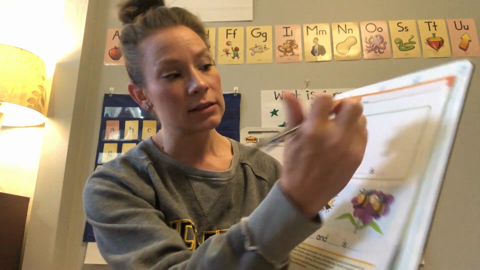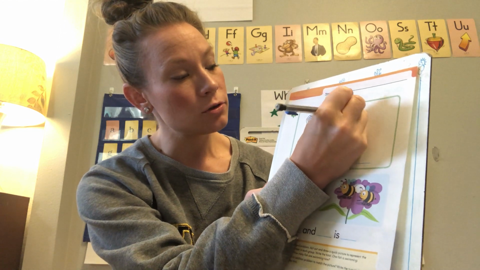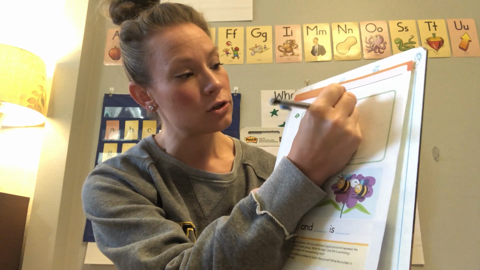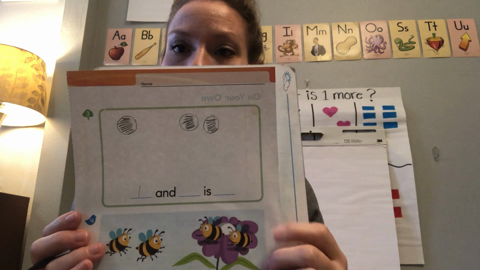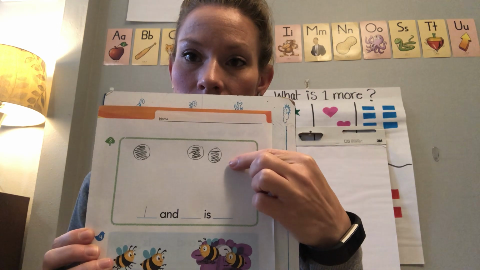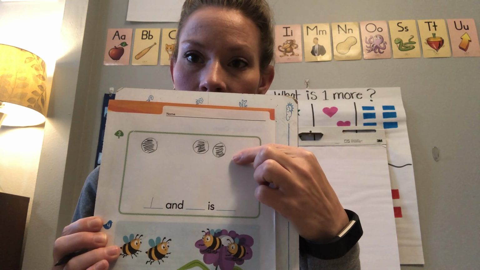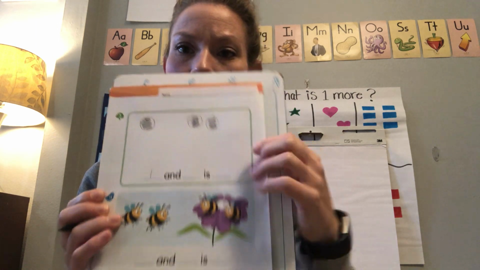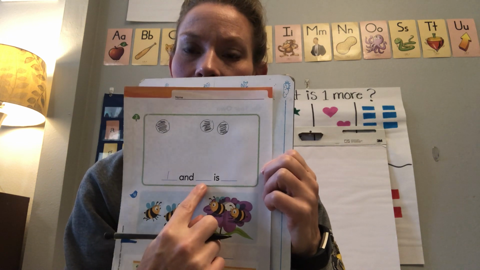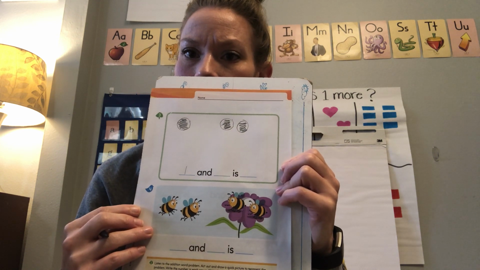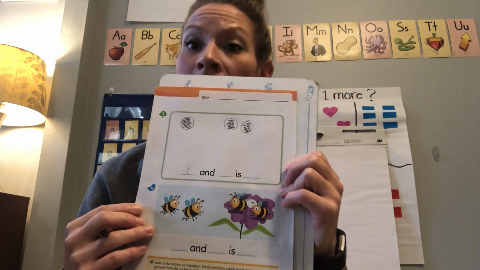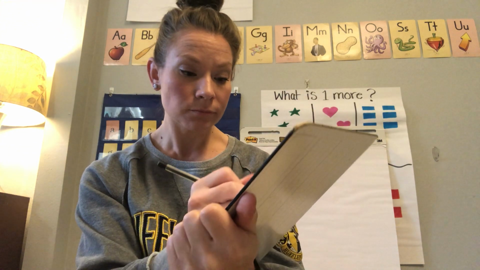So 1 fish is swimming. 2 more fish are going to join it. So again, let's give it some room. Draw 2 more fish that are going to join that 1 fish swimming. So there's my counters to show my 2 more fish are joining. Okay. And then where do you think I'm going to write the number 2? Is it going to be the middle line or the last line? What do you think? It's going to be the middle line.